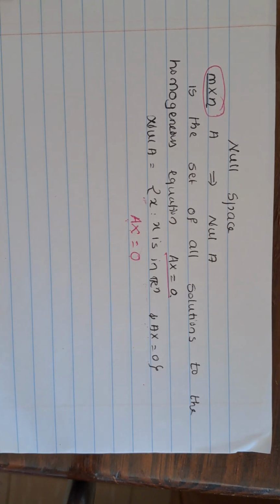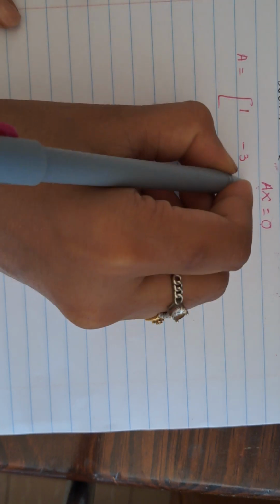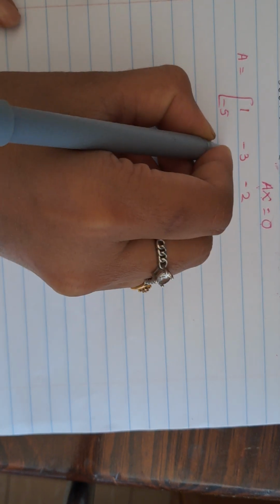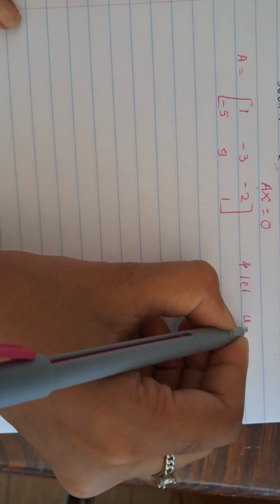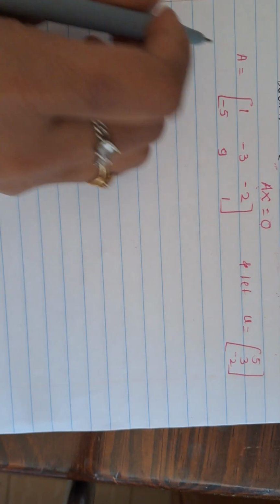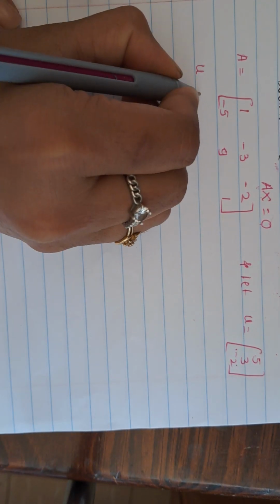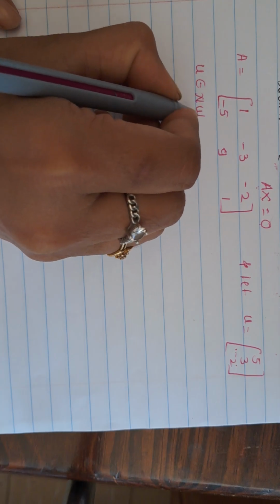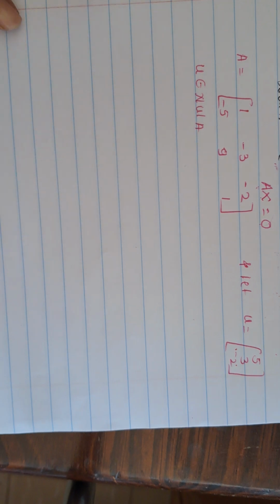Okay, so now let us see with the help of an example how we approach this. Suppose we have a matrix A. Say A is given by 1, minus 3, minus 2, minus 5, 9, 1, and let U be equal to 5, 3, minus 2. The question is to determine if U belongs to the null space of A. So whether U belongs to the null space of A, that's what we have to find out.